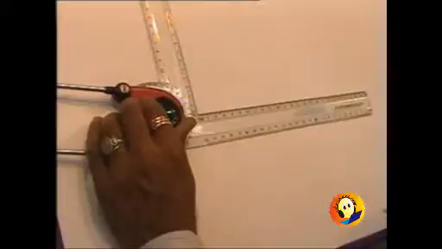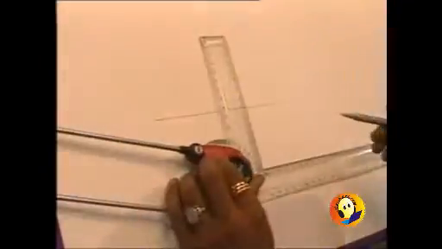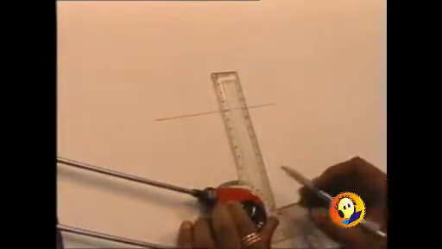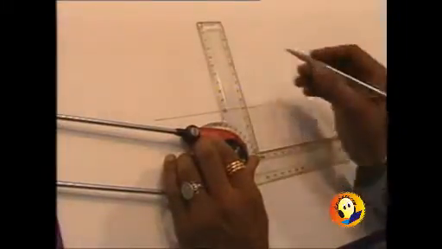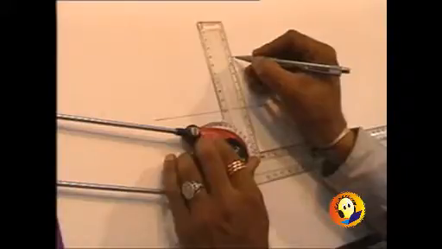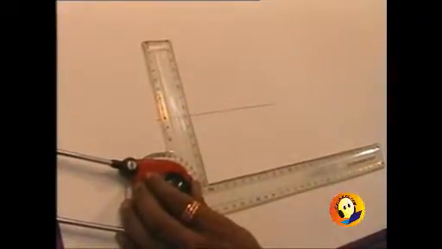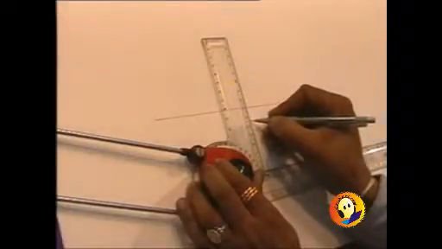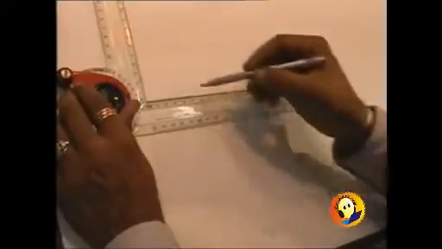And from there at a distance of 30 millimeters we have one more projector, on which we have a point which is 60 millimeters above HP and 15 millimeters in front of VP. So all the distances are given to us.